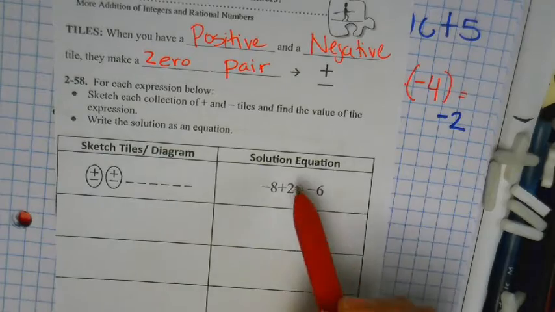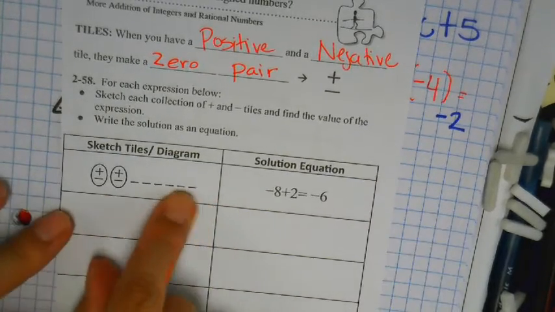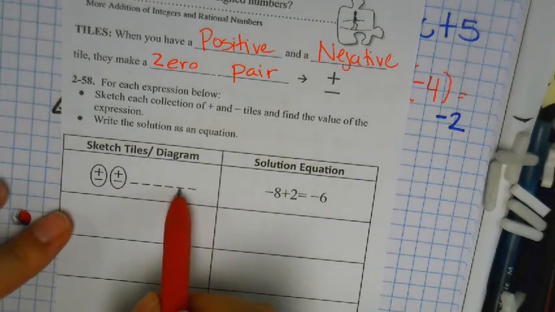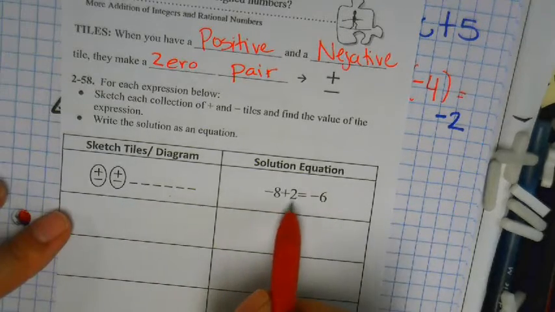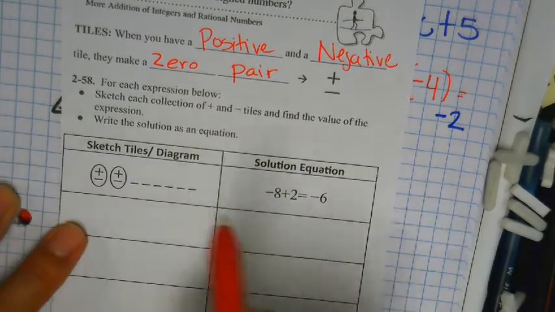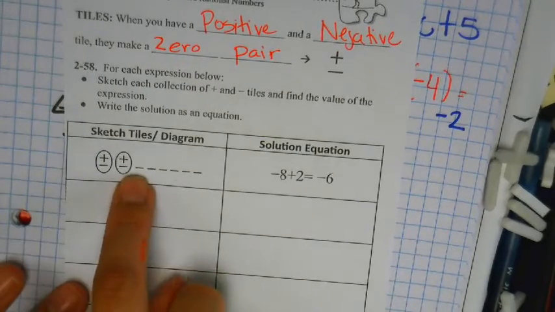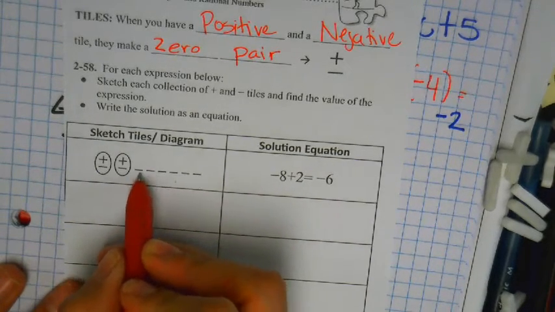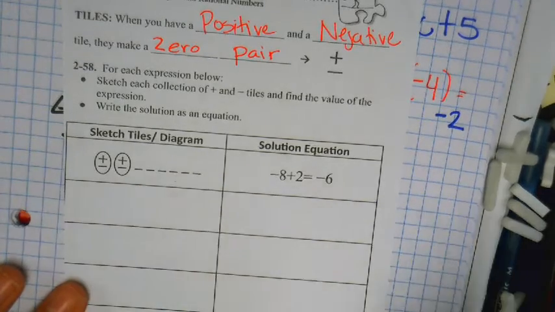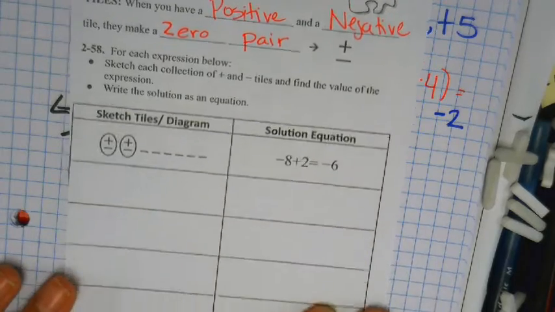So here's an example they gave us. -8 plus 2. So they drew out the -8 tiles. If you count them, 1, 2, 3, 4, 5, 6, 7, 8. Do you see the -8? And then they drew 2 positives on top. You circle, you make a 0 when you have a pair. Whatever is not circled is your answer. So how many are not circled? 1, 2, 3, 4, 5, 6. And what kind are they? They're negative, so that's why my answer is -6. Got it? All right, let's do another one.